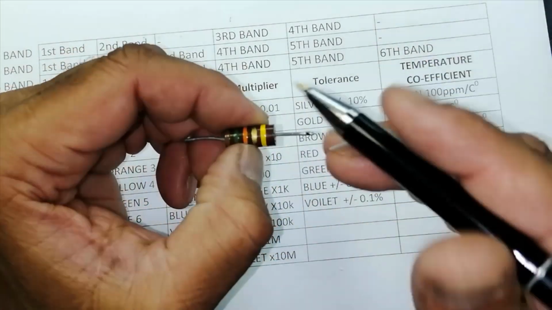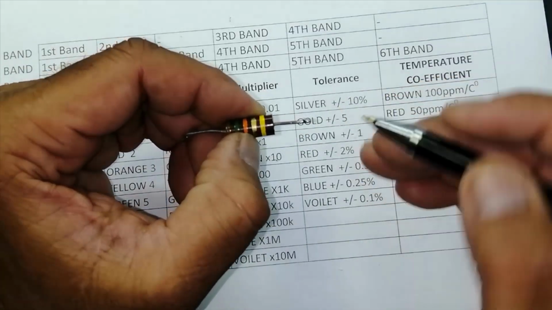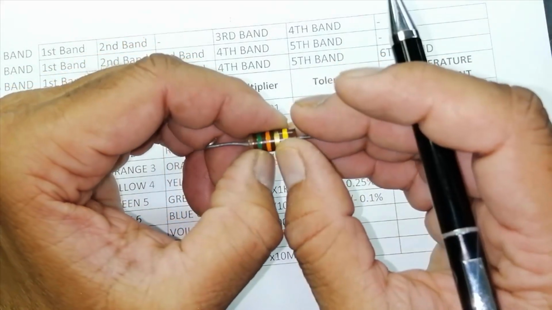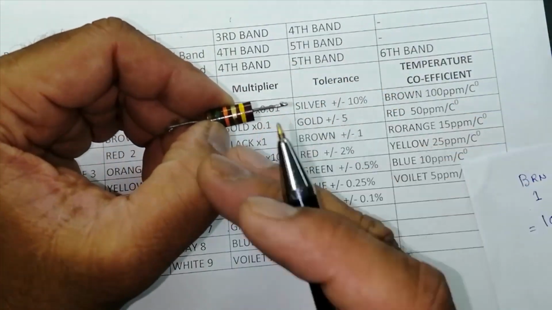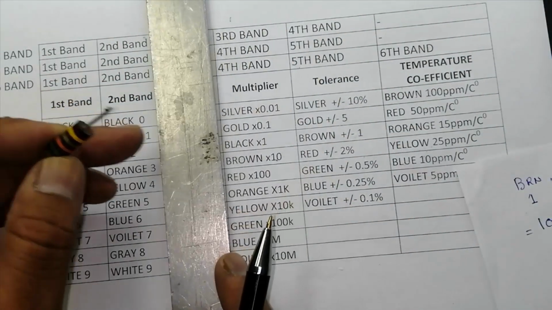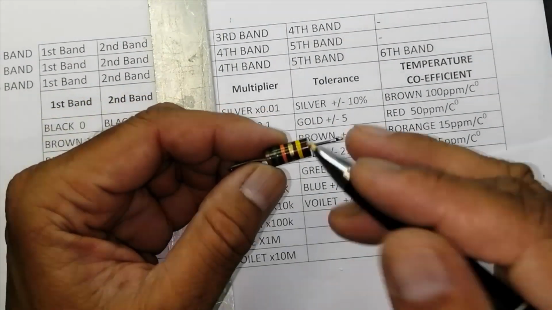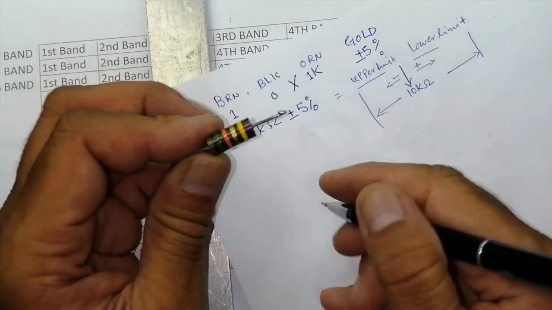Before the temperature coefficient there is a tolerance, so here is the tolerance band. After that there is the multiplier band. If we start from the right side, multiplier. So there is no third band here; the third band here is the multiplier. So let's calculate it.